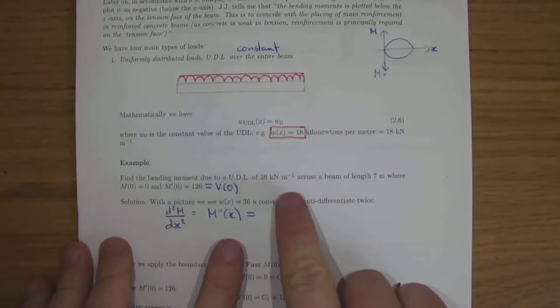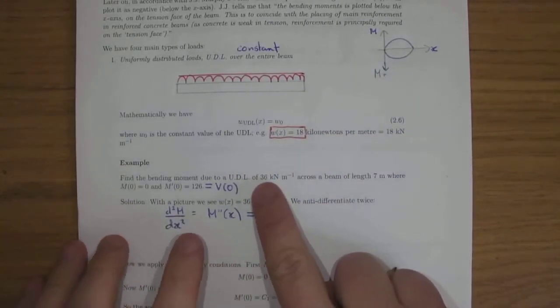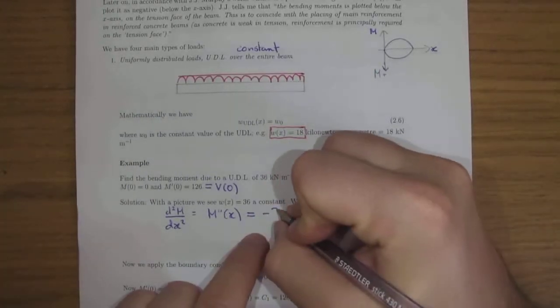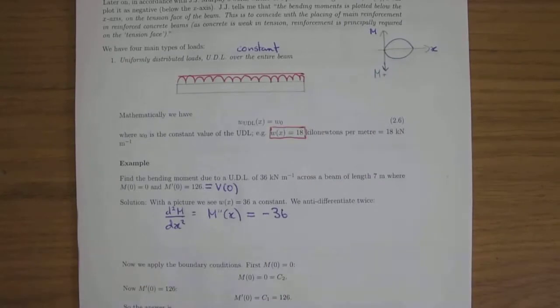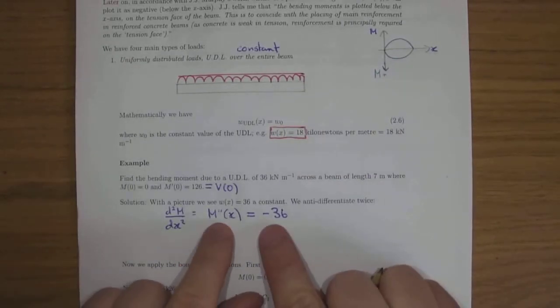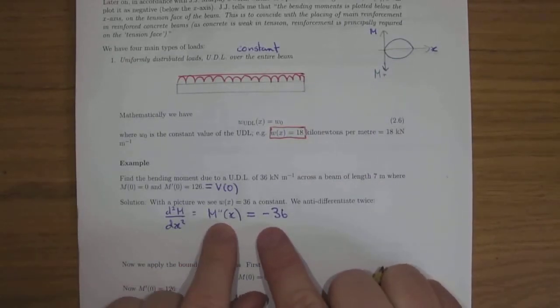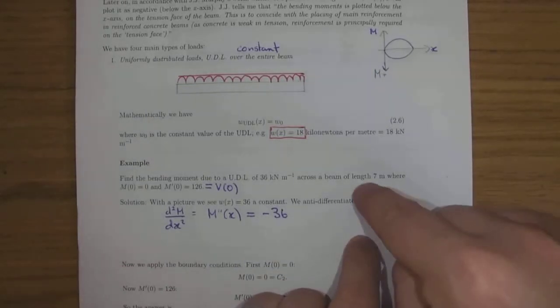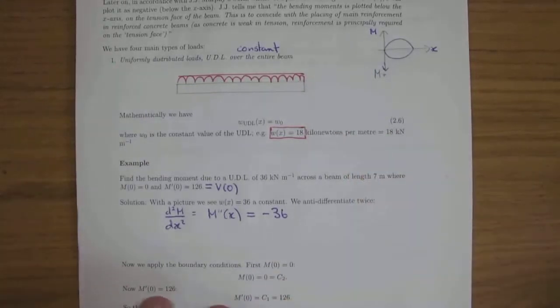And here we're talking about a constant load of 36, so minus that would be minus 36. Okay, so now we're going to anti-differentiate both sides. If you anti-differentiate the second derivative, think about the original function M of x, differentiate it to get the first derivative, differentiate again to get the second derivative.